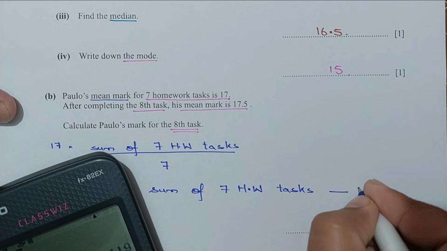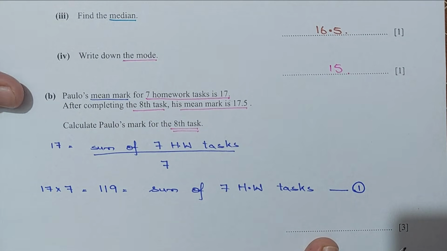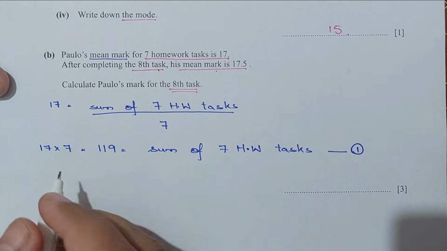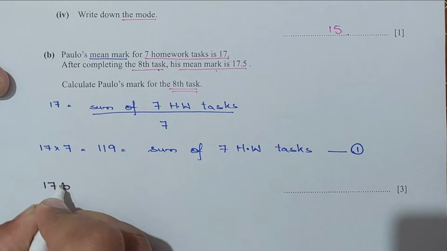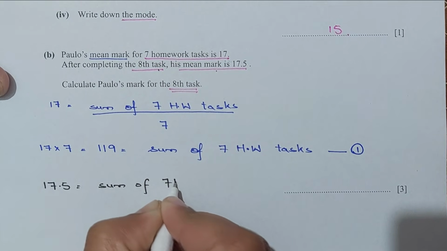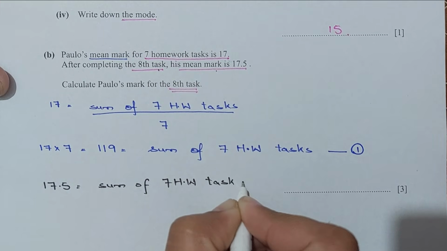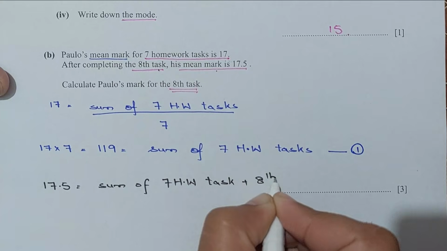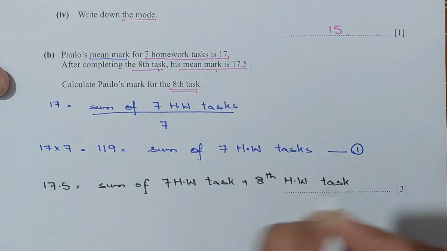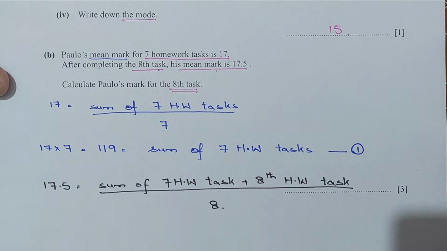Let's say this is equation 1. All right, let's move forward. After completing the 8th task, his mean is this. Now the mean is 17.5, and this mean is the sum of 7 homework tasks plus the 8th homework task divided by 8, right?